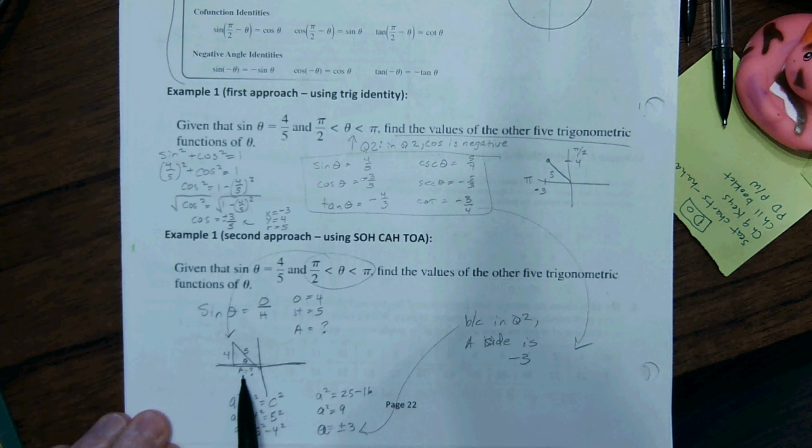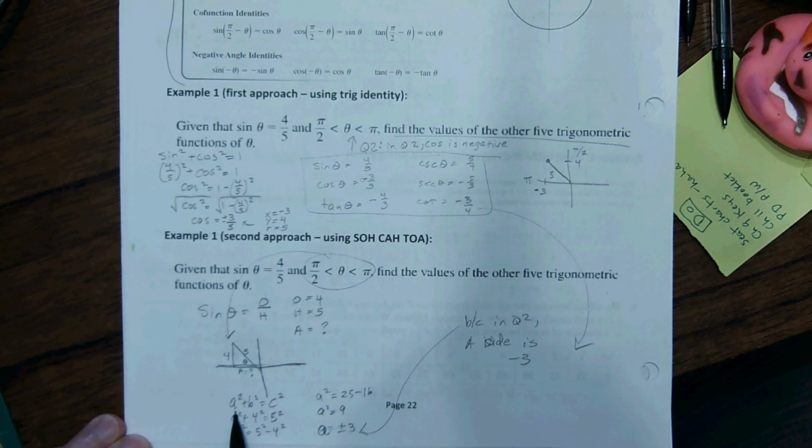What is my adjacent side? Well, I can use my Pythagorean theorem, a squared plus b squared is c squared. When I solve for this missing side, it could be a positive or a negative 3. Because we're in quadrant 2, this adjacent side is negative 3.